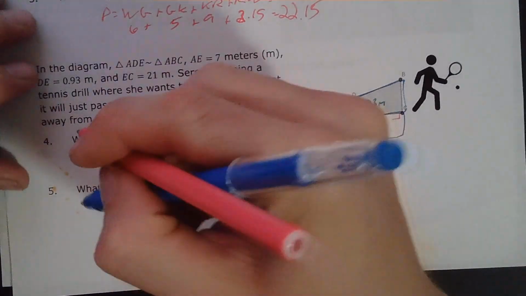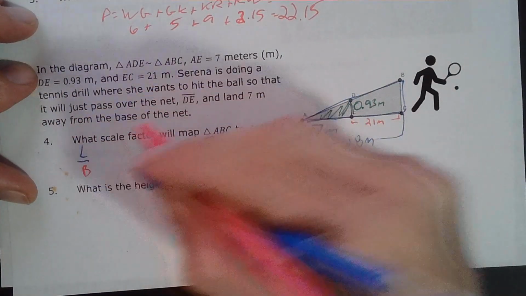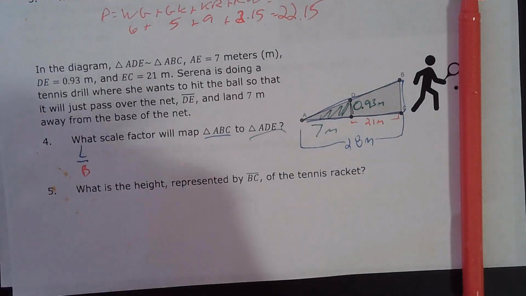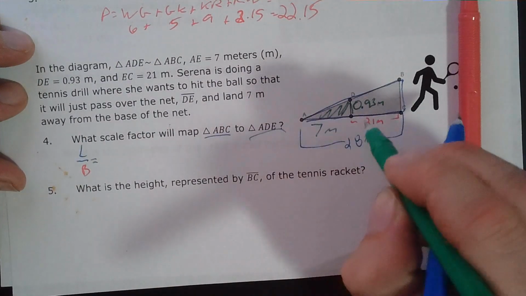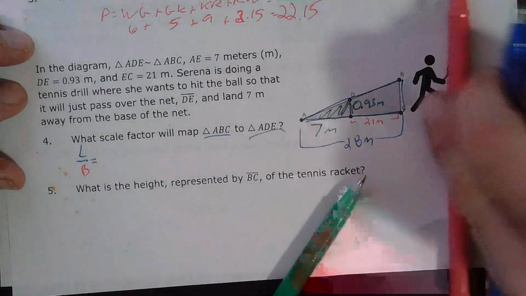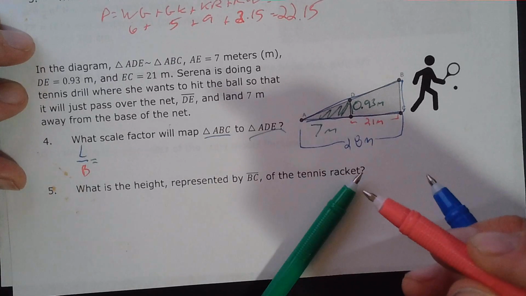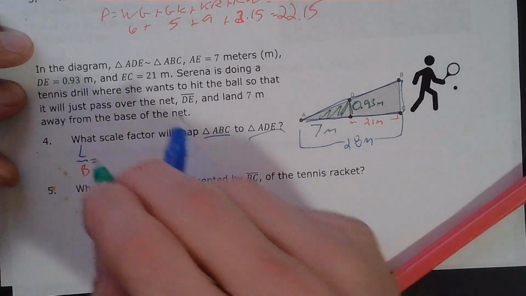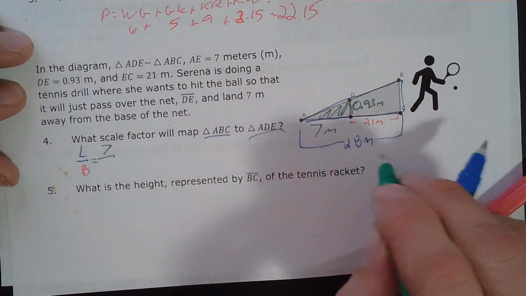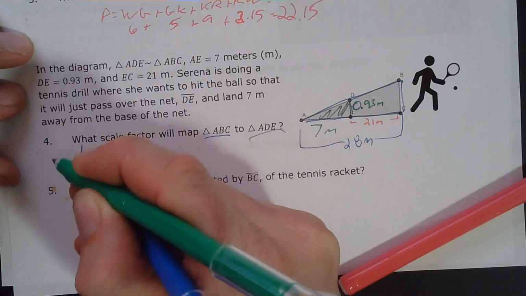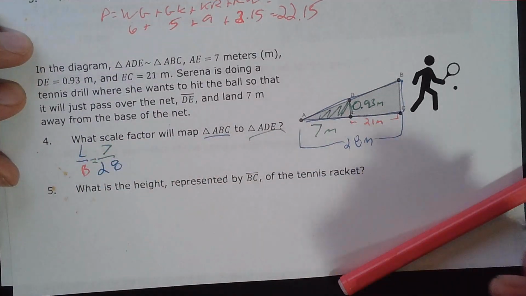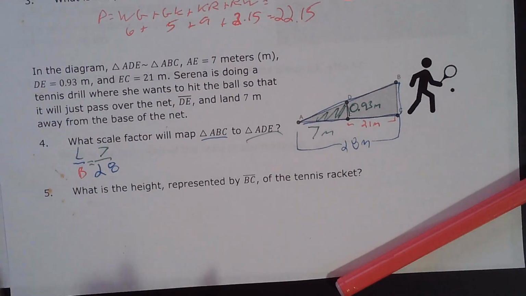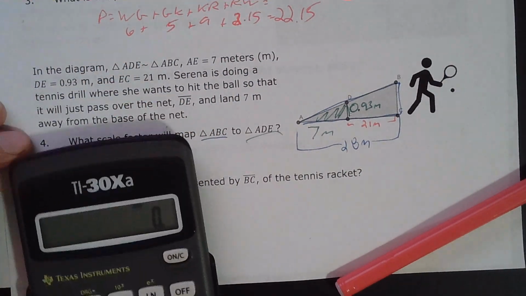Little is 7. Big is 28. Right? So it's 7 divided by 28.